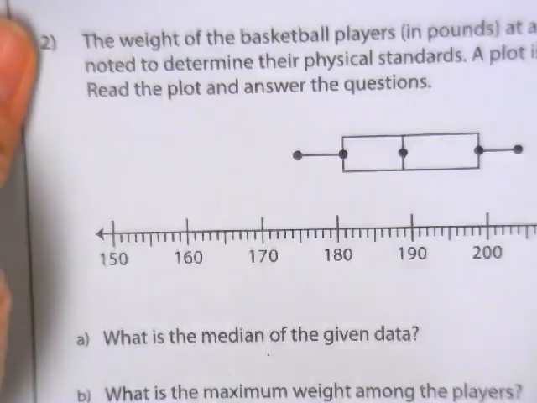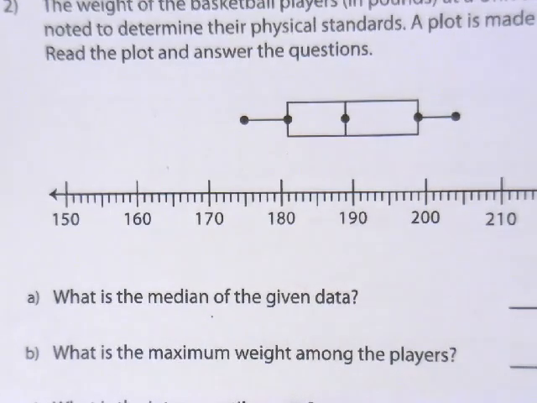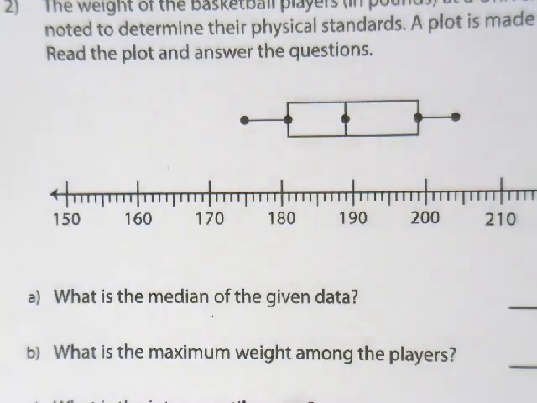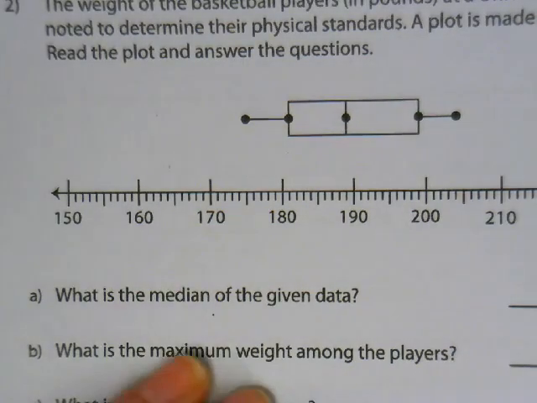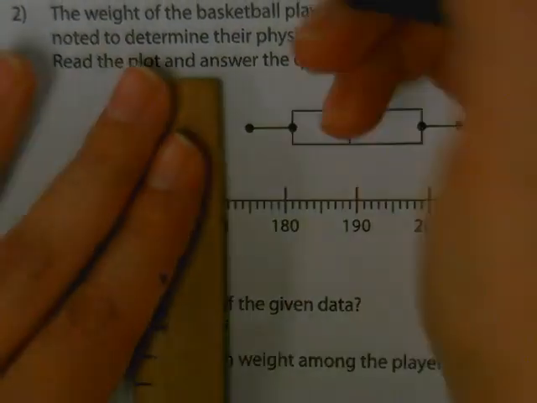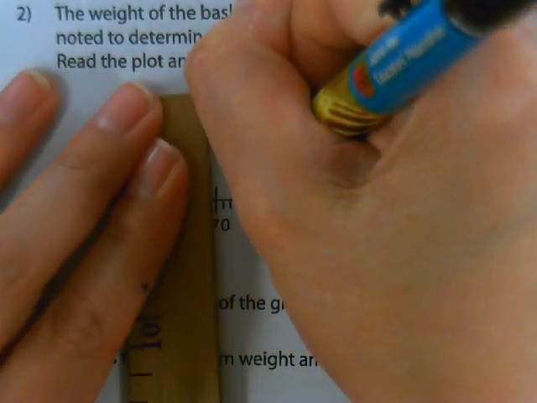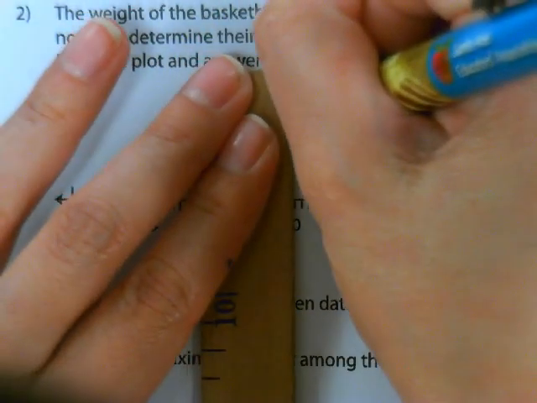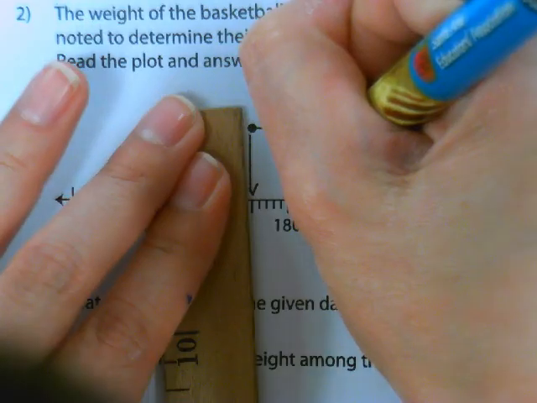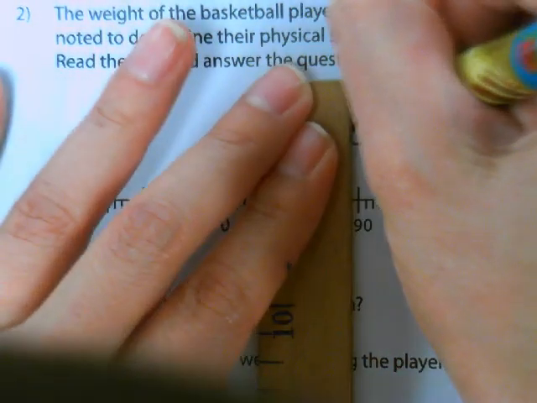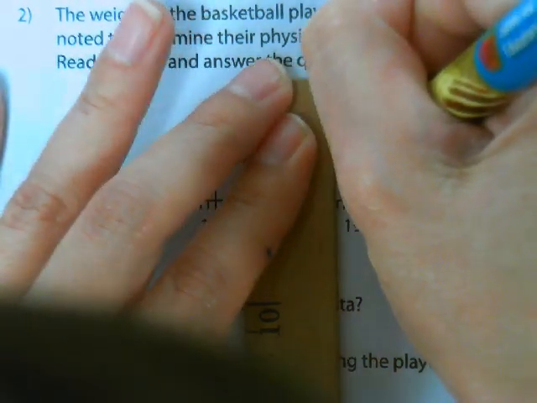Now, next one. How much do basketball players weigh? Here is your data.